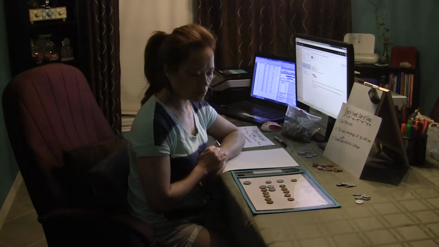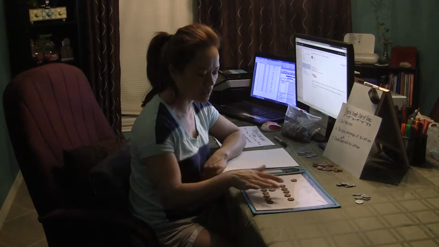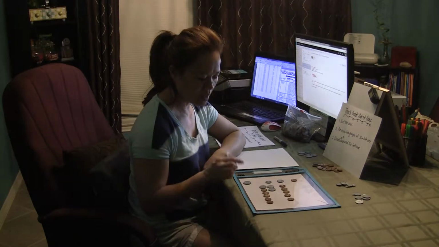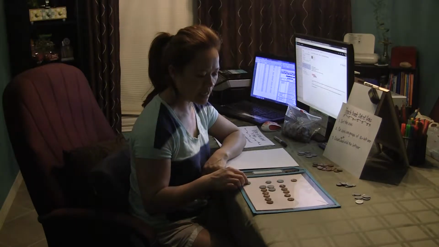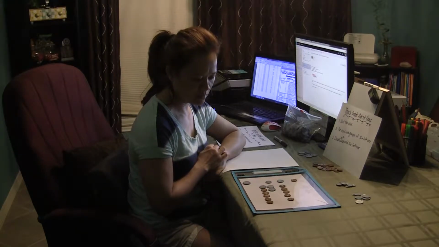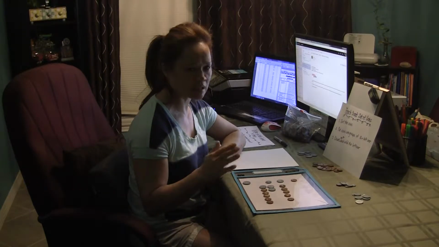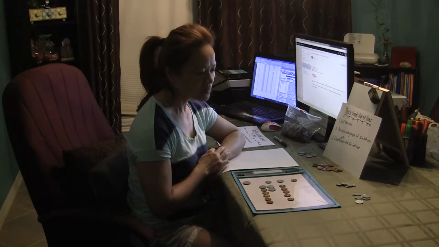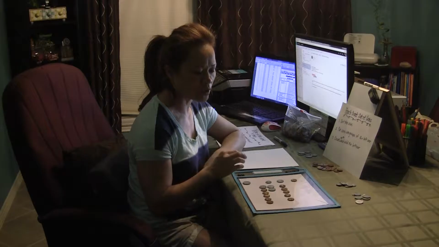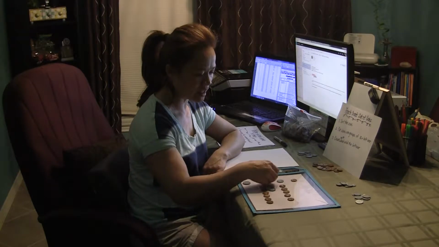Same thing with the quarter. They need to understand that a quarter has the most value compared to all of these coins right here. Also, a quarter can be made with 5 nickels, 2 dimes and a nickel, 25 pennies, 3 nickels and a dime, etc. So make sure that your child knows that and how to do the conversion back and forth before you do this lesson.